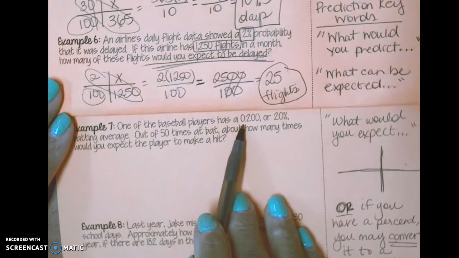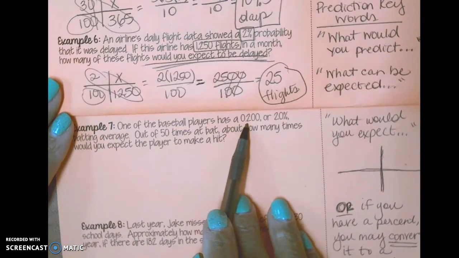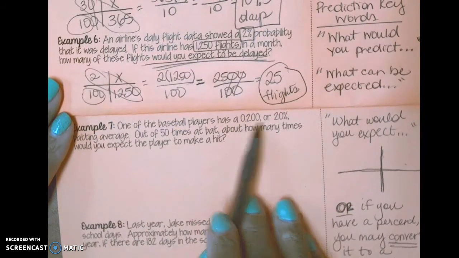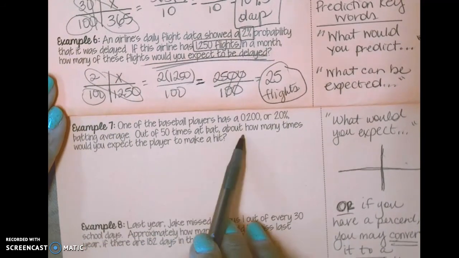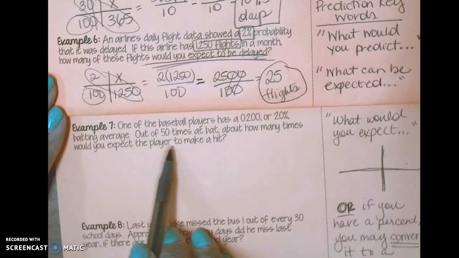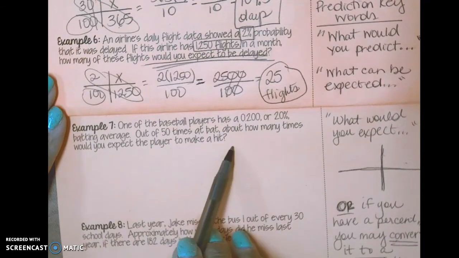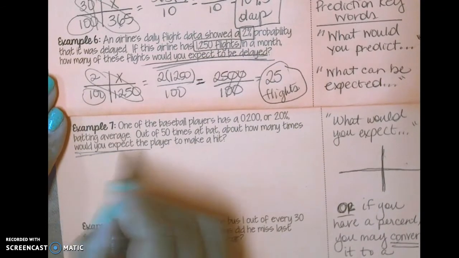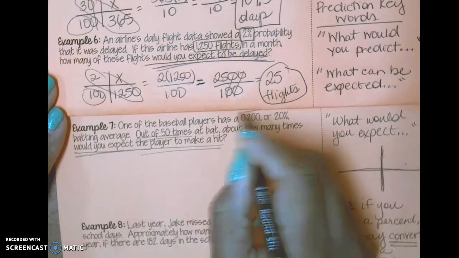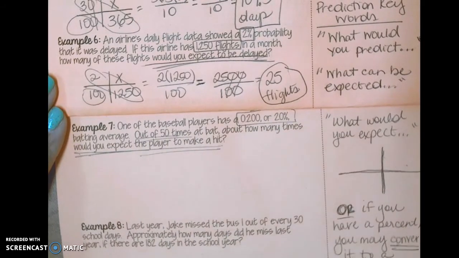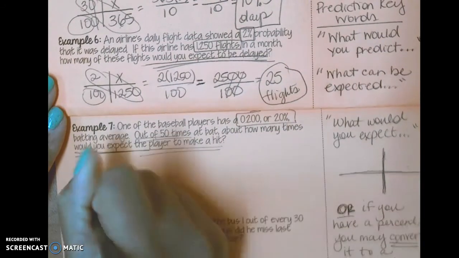Last two. One of the baseball players has a .200 or 20% batting average. Out of 50 times at bat, about how many times would you expect the player to make a hit? The words would you expect, and out of 50 times means you are going to use the 3 P's. You're making a prediction and you're using probability to solve a proportion.